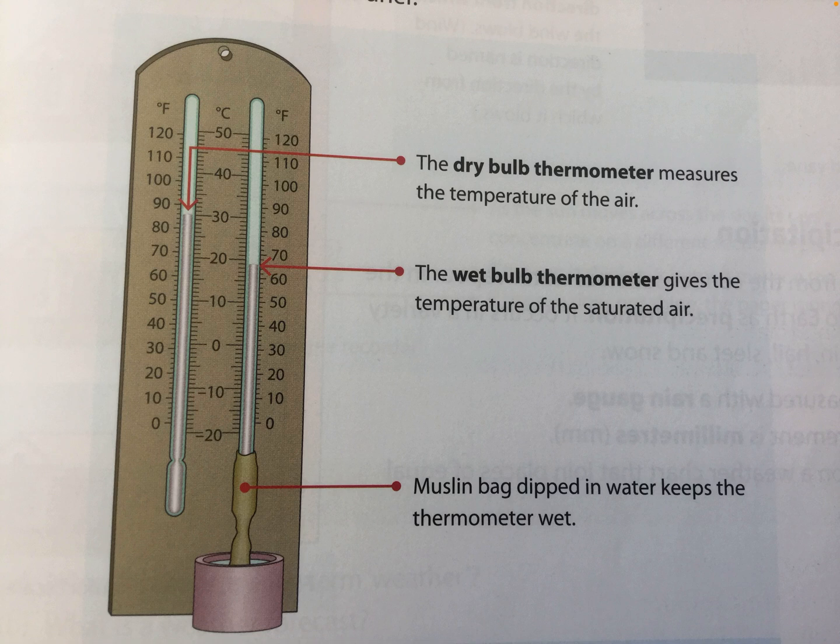So it's measuring the temperature of the air as if there was 100% water vapor in the air, 100% humidity. Okay? So that will tell you what the air temperature is, as if the air outside was holding 100% water, couldn't hold anymore. Okay? The thermometer on the left hand side is a dry thermometer. So that measures the air temperature. What you do is you look at the two readings.